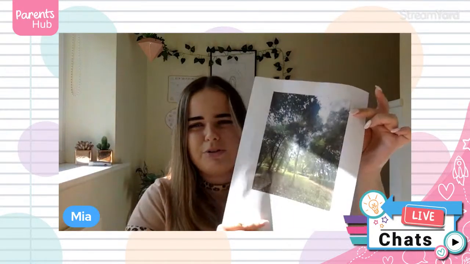And when you have done that, you can then use your printed image, so I printed off my photo of a tree, to then create a lolly stick puzzle. So there is a really good resource on our website which has lots of instructions for this, and I will just explain how I did it and what adaptations I made.